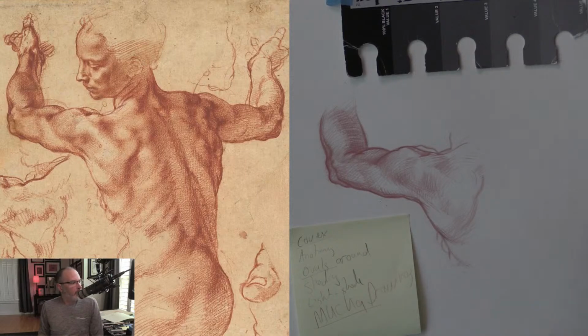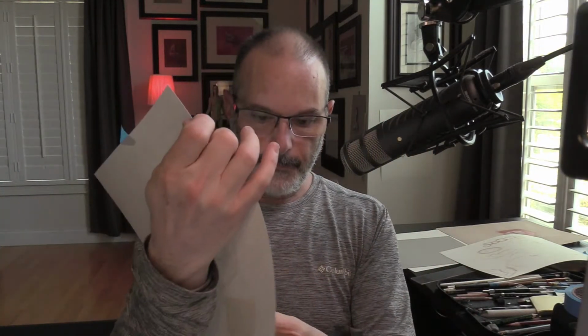All right, we're back. Okay, so let's try something different here for a second. This is a tiny little drawing, very tiny. Let me take this piece of paper off.